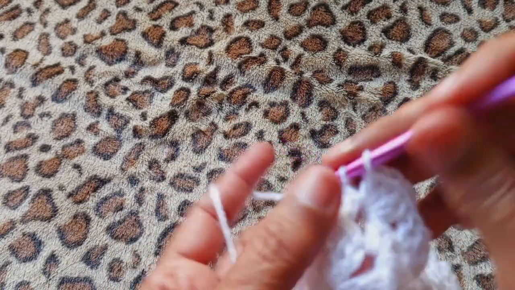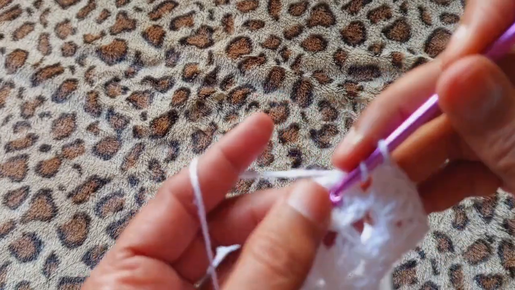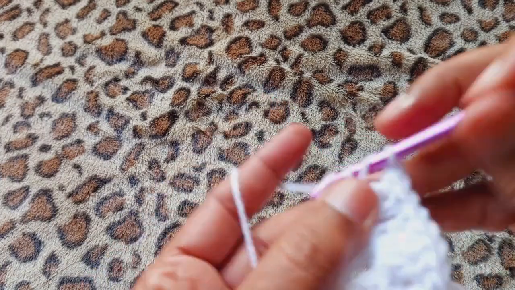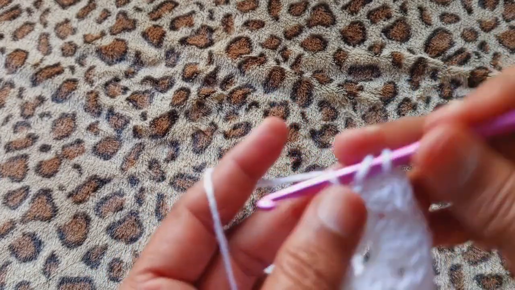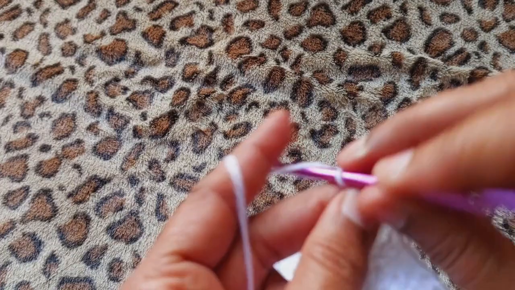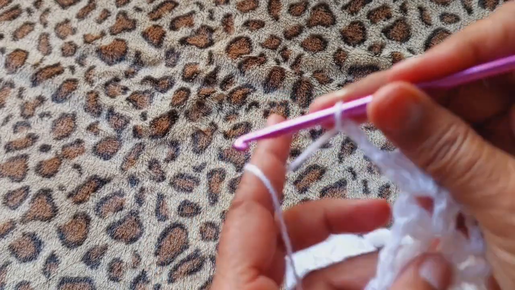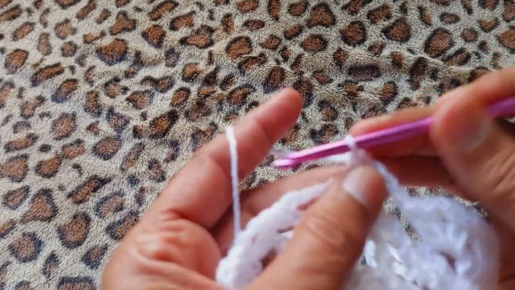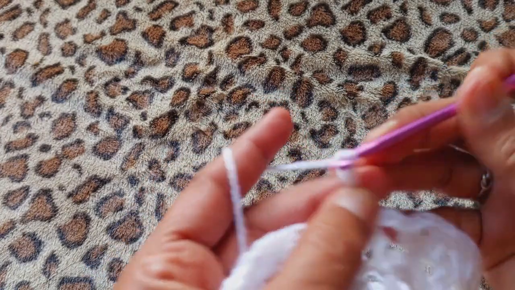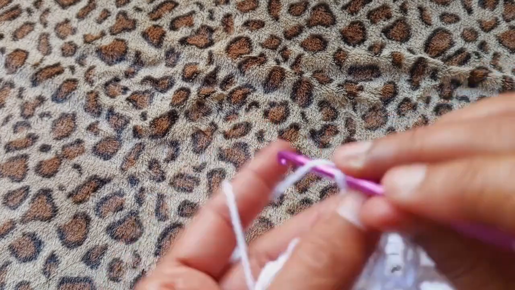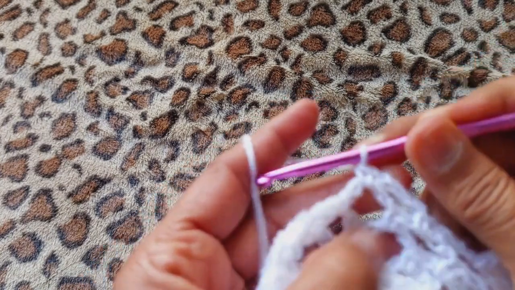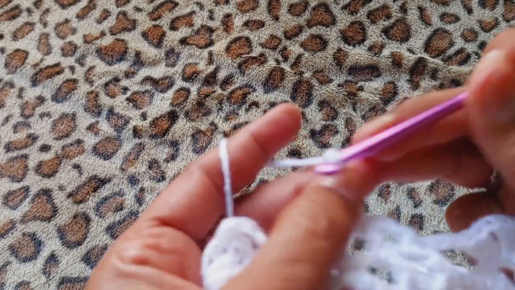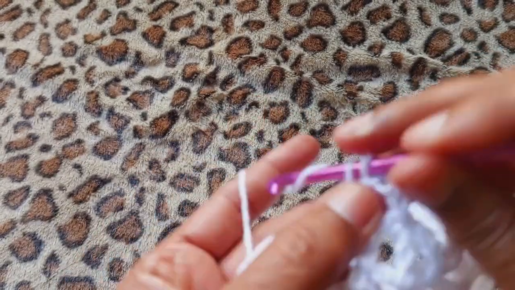Again cluster V stitch on cluster V stitch, chain 3, we'll go into the pineapple area, we'll reduce one more space here, so my 3 spaces in the previous row will become 2 spaces now.